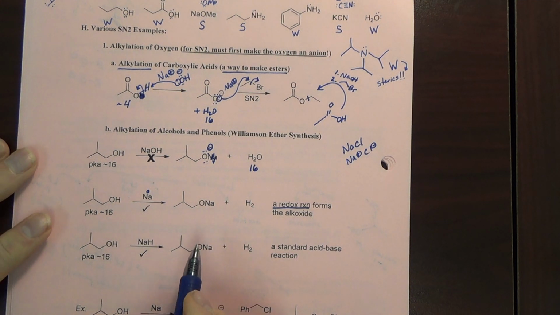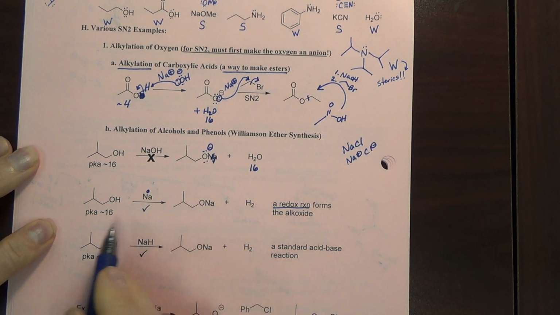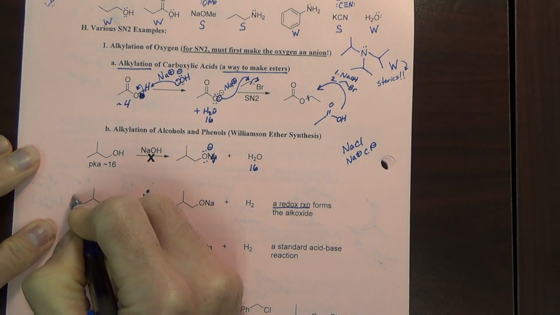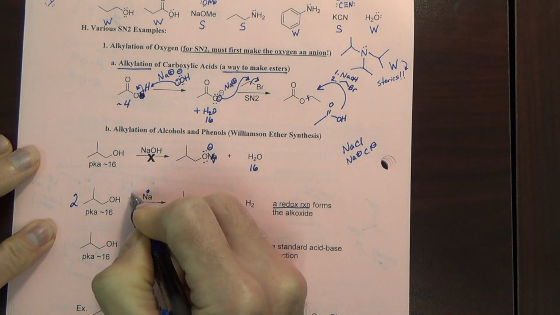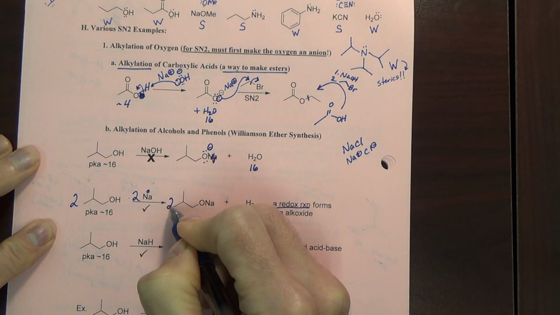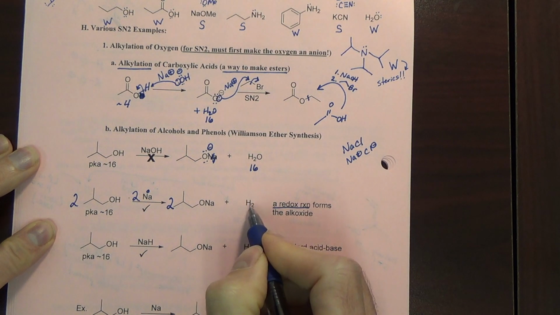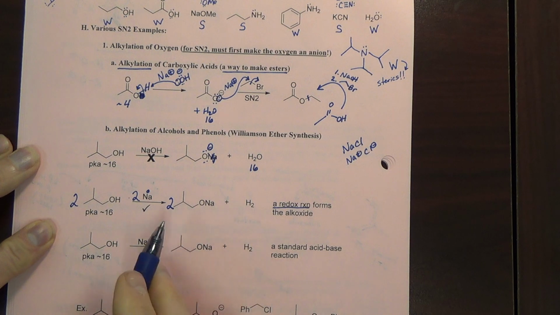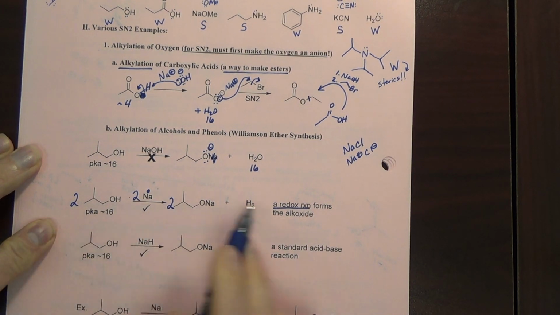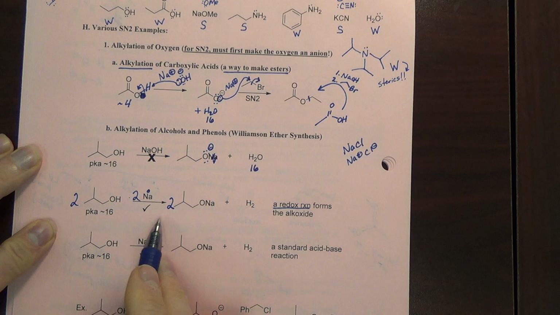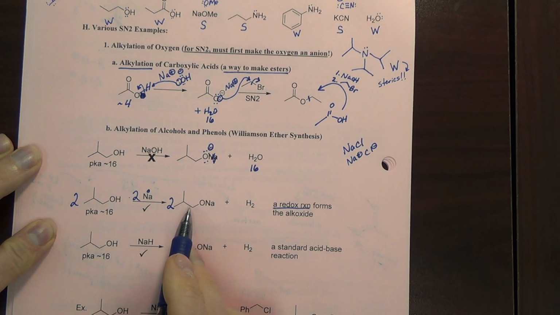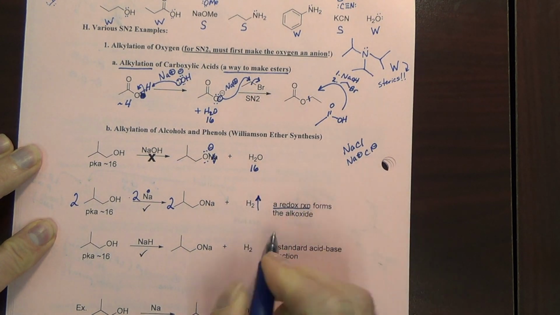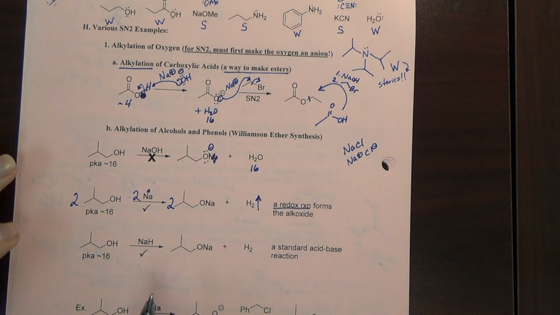All right? Now you can balance this if you want. You need 2 alcohols. Okay? You want to balance it? 2 of these react with 2 of these, to give 2 of those, and only 1 of those. So now on this side we have 2 sodiums, that side we have 2 sodiums. Okay? But it doesn't matter. You take an alcohol, you add sodium, you'll get the sodium alkoxide plus hydrogen gas. Bubbles of hydrogen will come out. All right?